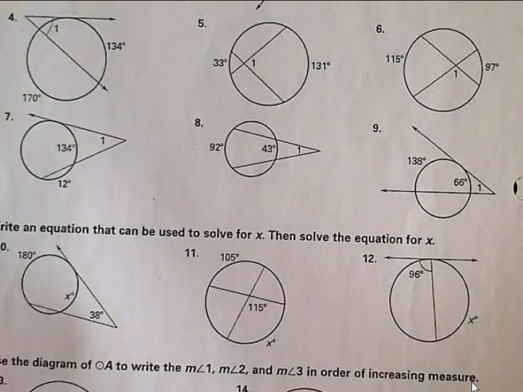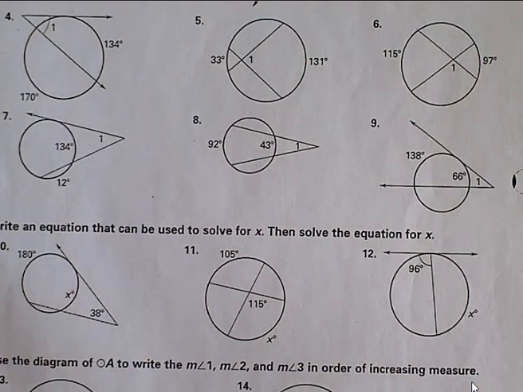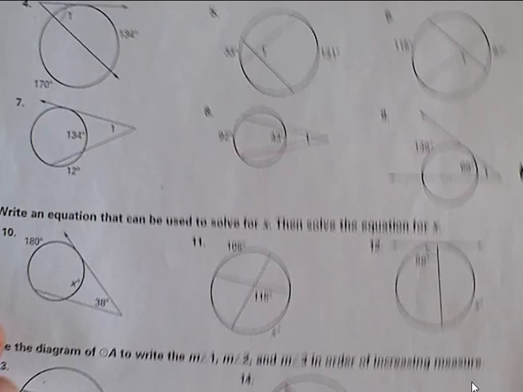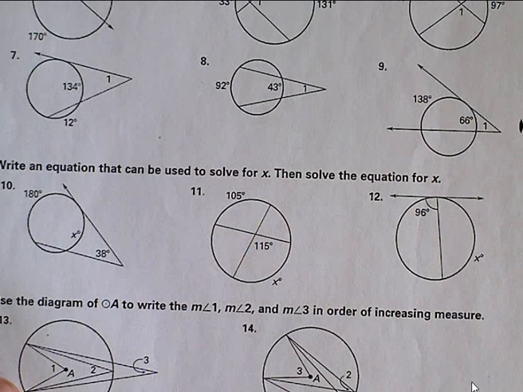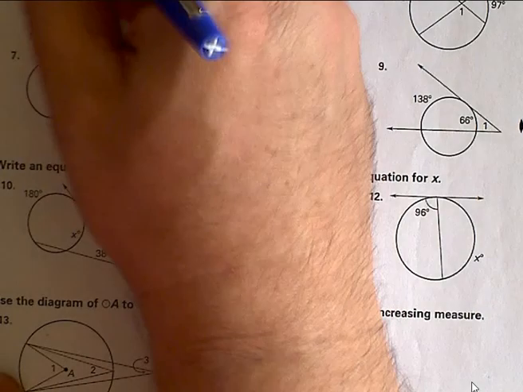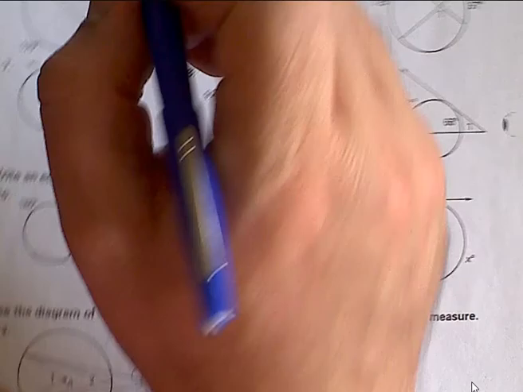On practice A, which is the other part of this assignment, here they have been mixed up. So again, the first question you should ask yourself is, where is the vertex? On question number 1, it's outside. Here's your vertex up here.